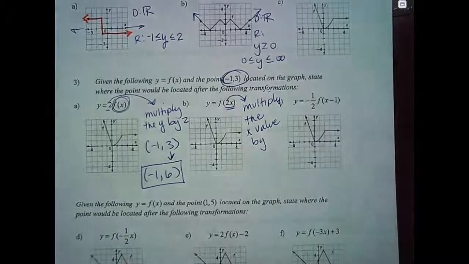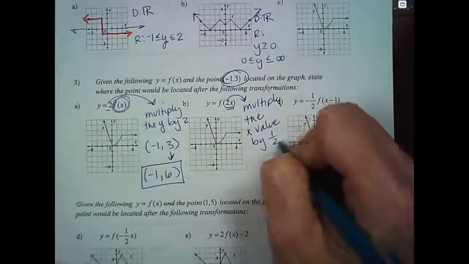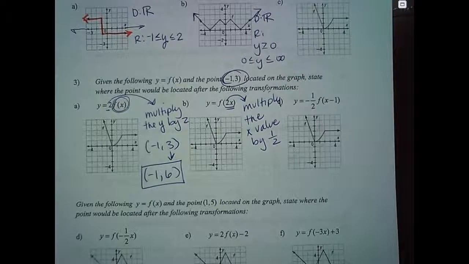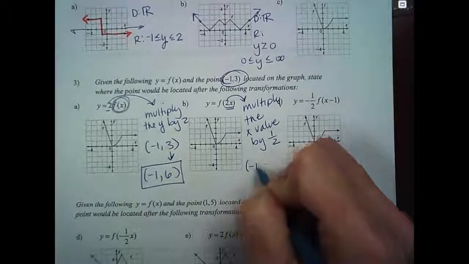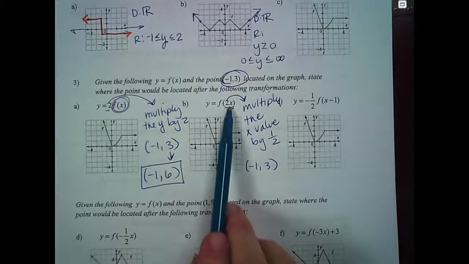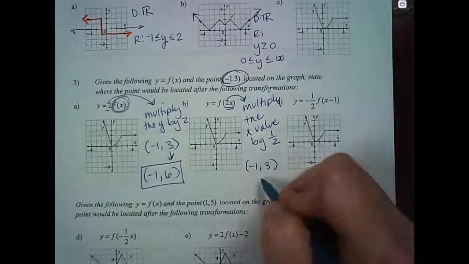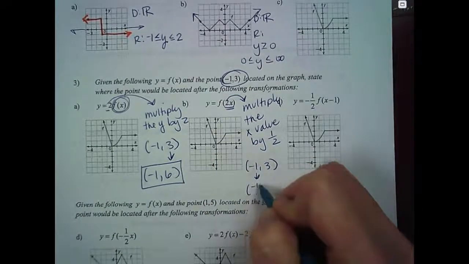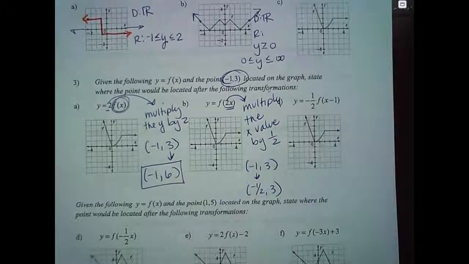by, not 2, because 2 is going to double it. That's not going to shrink it. It's actually by the flip of it, remember? 1/2. That's why you're taking good notes. Multiply the y by 1/2. I'm sorry, I said y, x. Multiply the x by 1/2. So my original point was negative 1, 3. And remember, if you have a 2, it messes with the x. We're going to multiply the x by 1/2. Well, half times negative 1 is just negative 1/2. And the 3 stays the same.